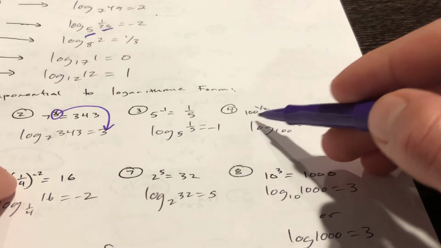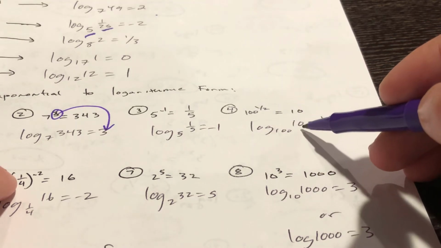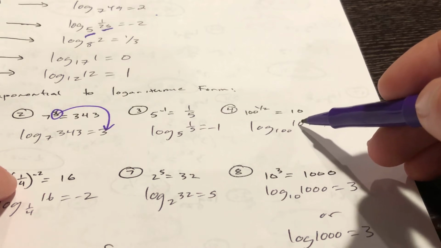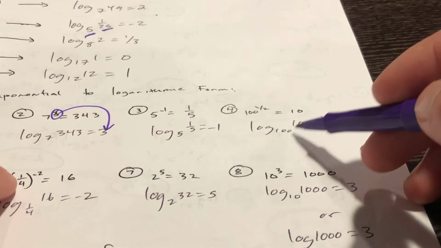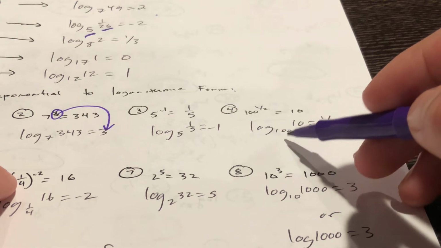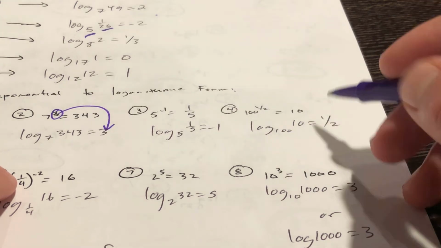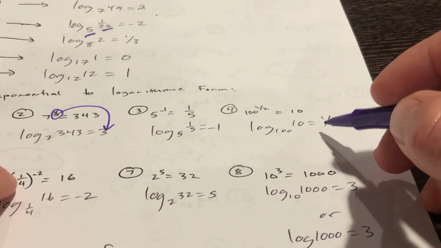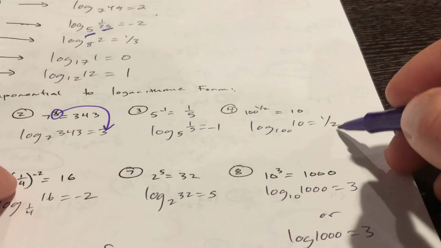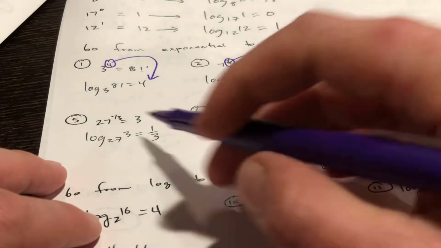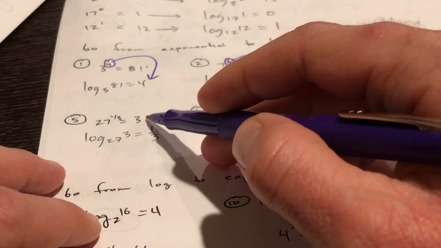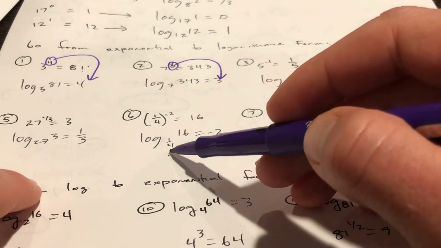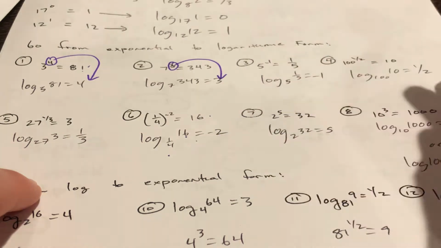Log base 100 of 10, so this answer is not always bigger. It's written bigger, like bigger font and whatnot, if we type this. The subscript is always written smaller, you know, like when you read it on a better published page here, equals the exponent 1/2. Log base 27 of the answer 3 equals 1/3. Log base 1/4 of the answer 16 equals the exponent negative 2.